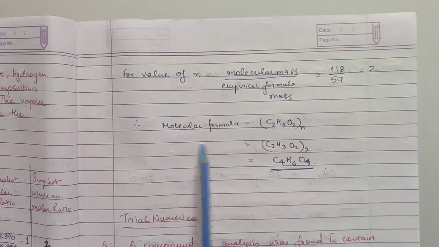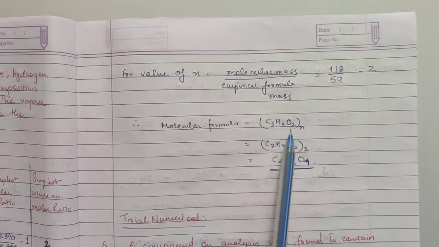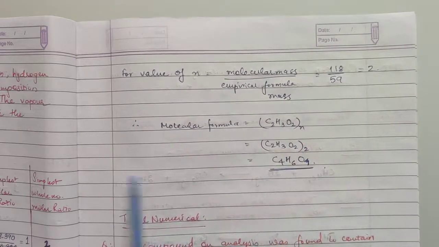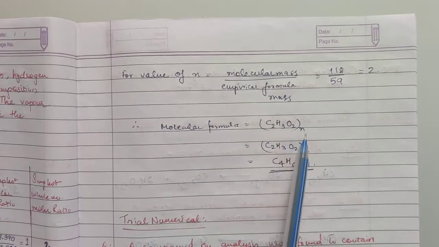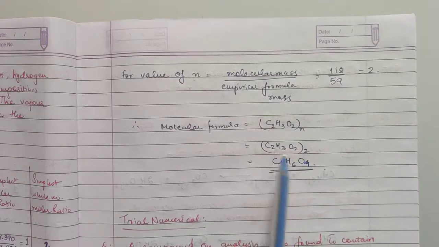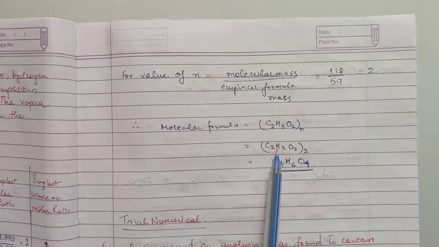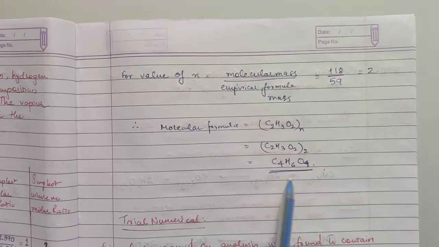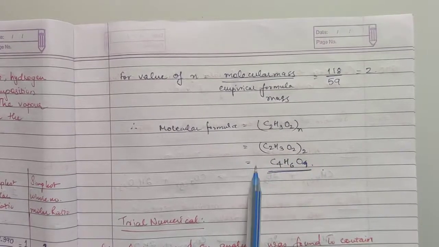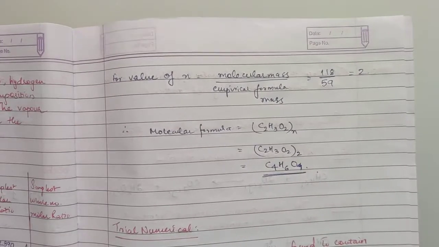So what will be your molecular formula, students? Empirical formula into n, where n you have already got from here. So the empirical formula was C2H3O2 into n. So C2H3O2 twice. So C2 into 2 becomes C4. H3 into 2 becomes H6. O2 into 2 becomes O4. So this is your molecular formula of the compound, C4H6O4. Clear, students?